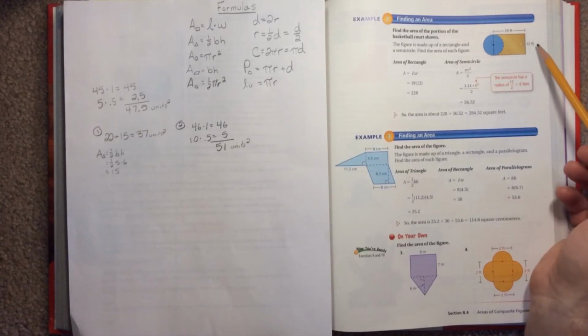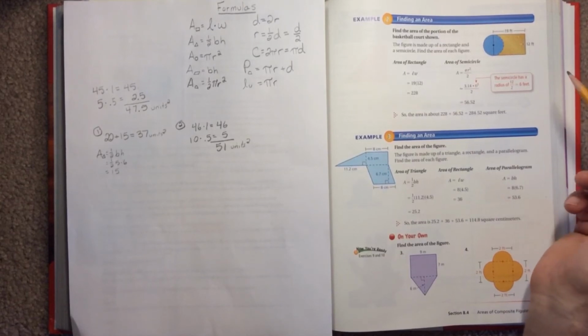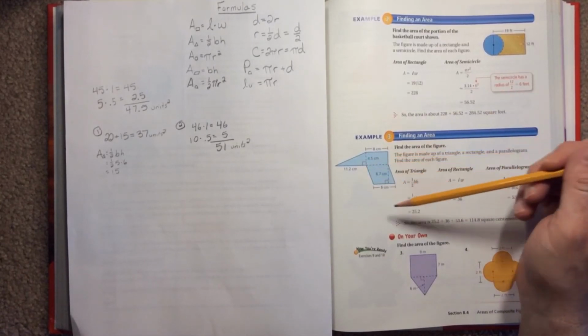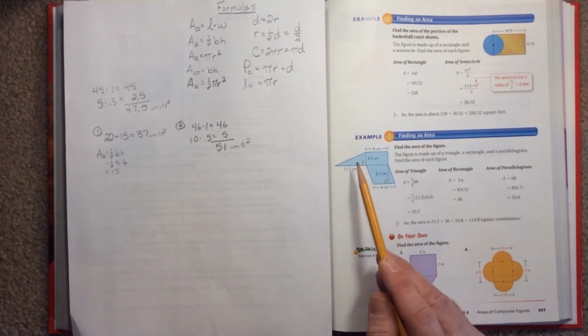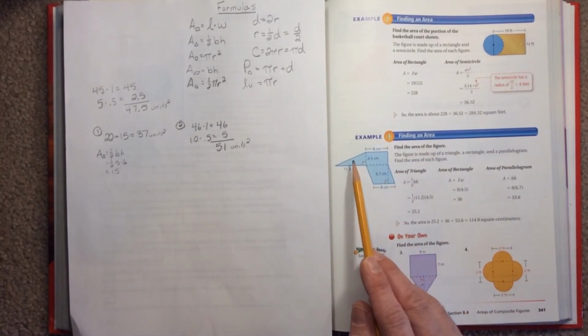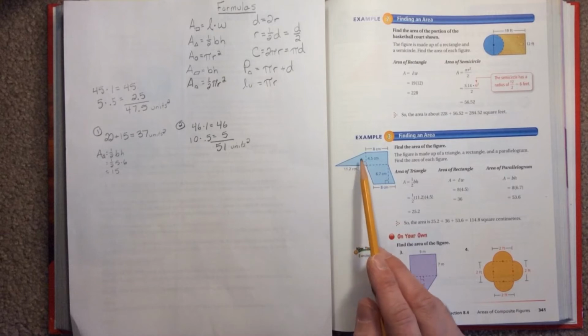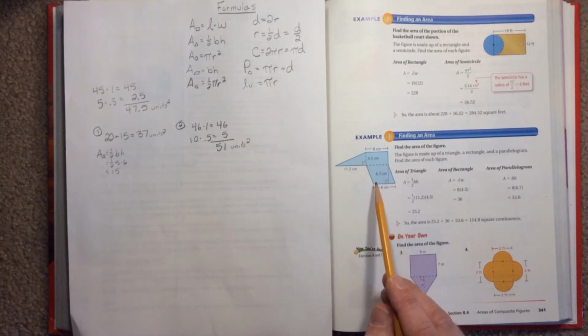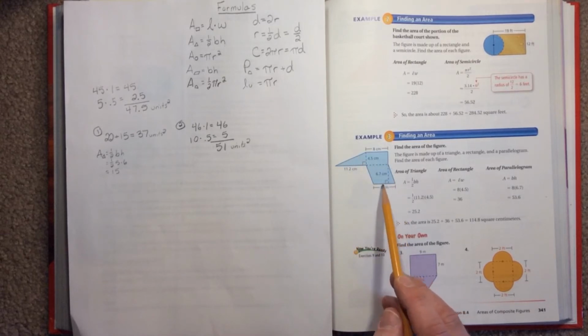Remember, it's square units now because we're in area. Find the area of these shapes down here. Well, you have to break these into shapes that we know. For this example here, we'd break this into a triangle, a rectangle, and then this is a parallelogram.